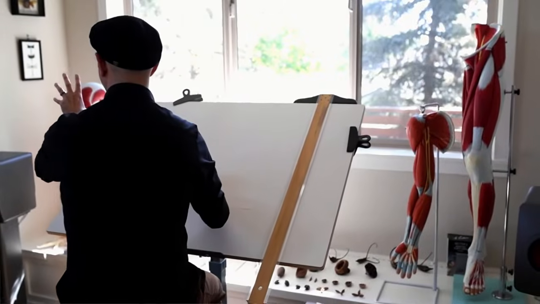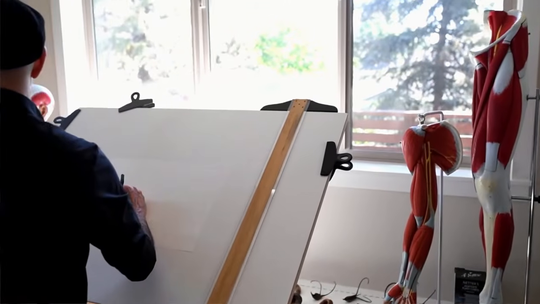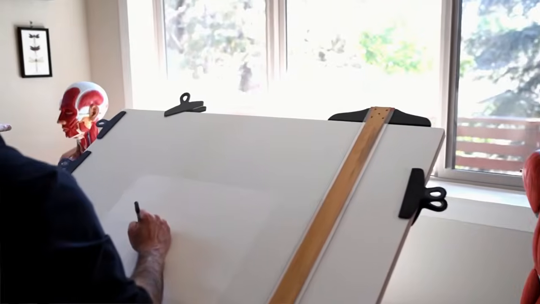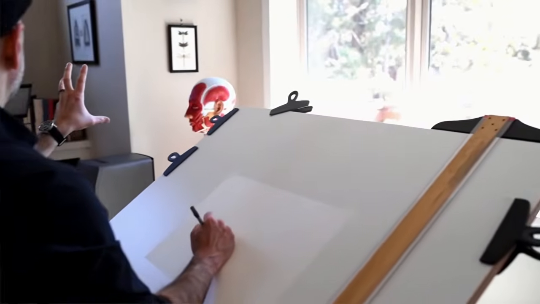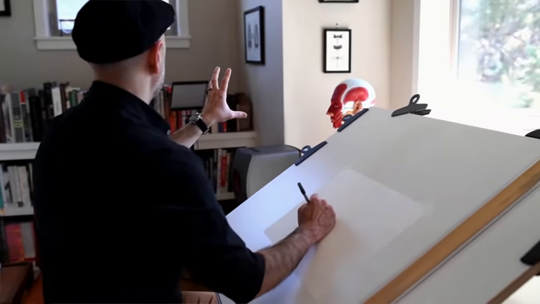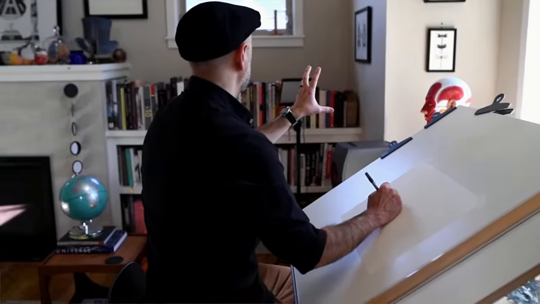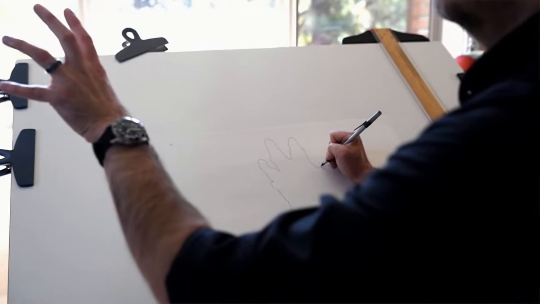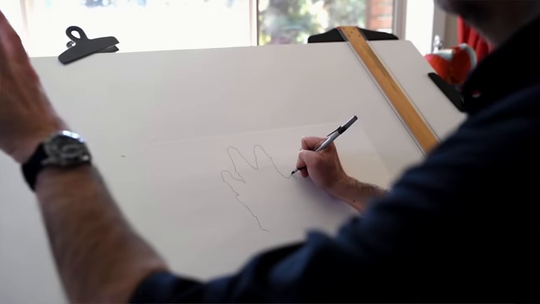A blind contour drawing is exactly what it sounds like. While you're drawing, you only get to look at the subject you are drawing. You do not get to look at the drawing itself. A blind contour drawing focuses solely on the outer edge of your subject. The goal of a blind contour drawing is to move your eye around the outside edge of whatever you're drawing and to record every single little detail.